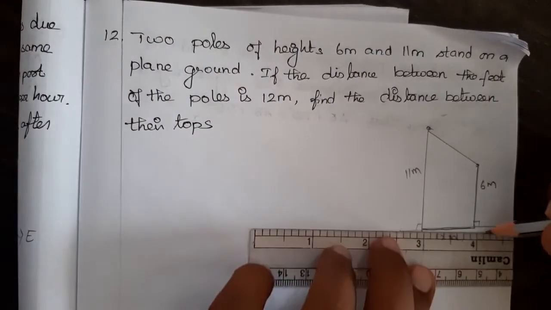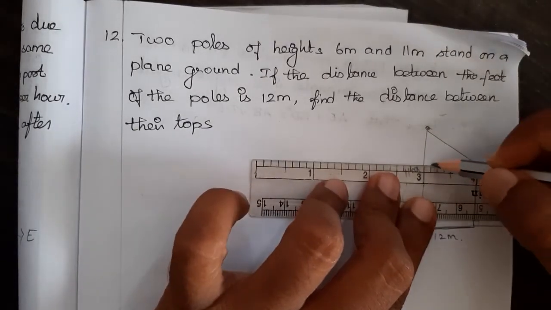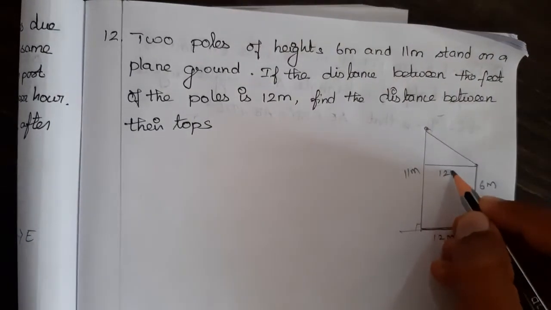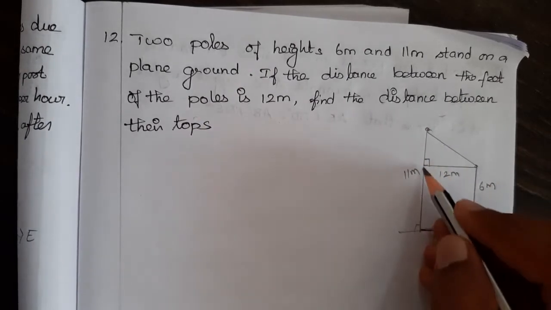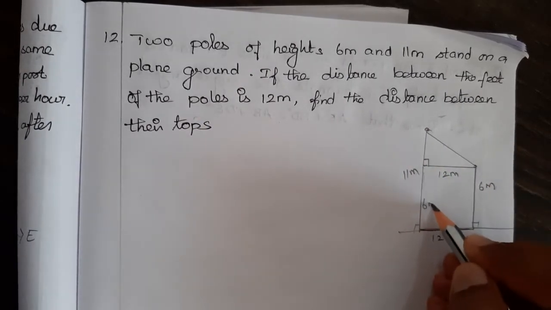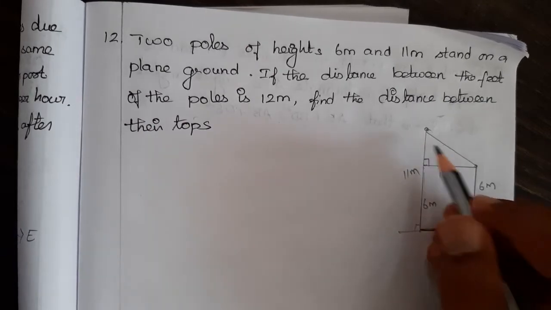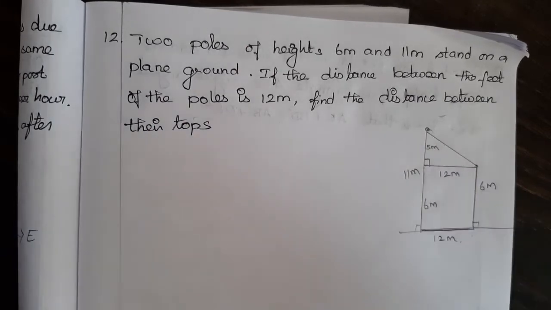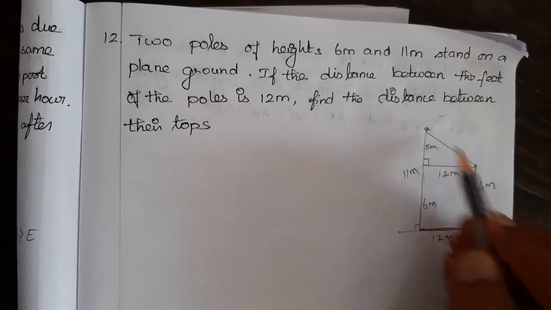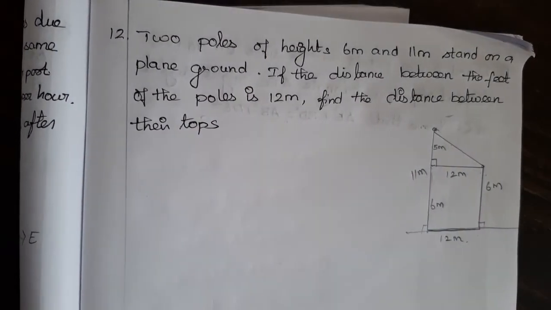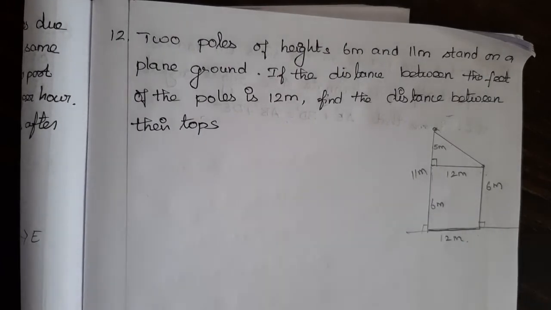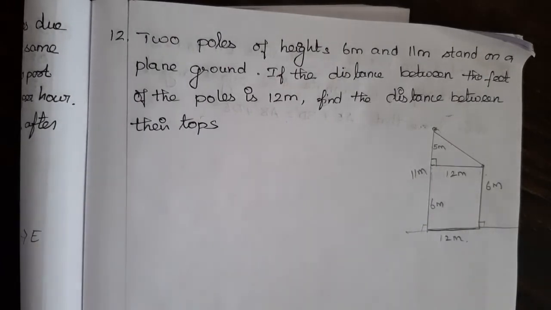So let me draw a line parallel to the ground. So this will also be the 12 meter and this will also be the 90 degree. And this is 6 meters. So this will be the 6 meter. Total is 11. What is the balance here? This will be the 5 meter, right? Now we have to find this distance. So we can apply the Pythagoras theorem and we can easily find it, right? So this drawing is very important.